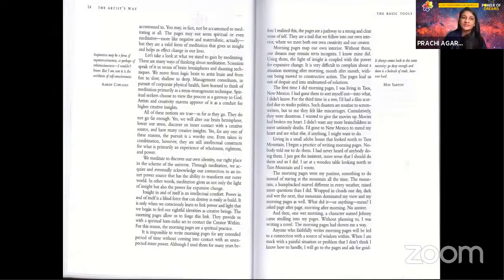So Aaron Copland says, inspiration may be a form of superconsciousness, or perhaps of subconsciousness. I won't know, but I'm sure it is the antithesis of self consciousness. So, we are conscious, something a lot of us are now getting aware of. We have a super consciousness where everything is happening beautifully. We are in tandem with Mother Nature, and whatever is going to unfold will be beautiful. Just be sure that you're not into some journey which is going to be stopping you. It's only going to take you up.